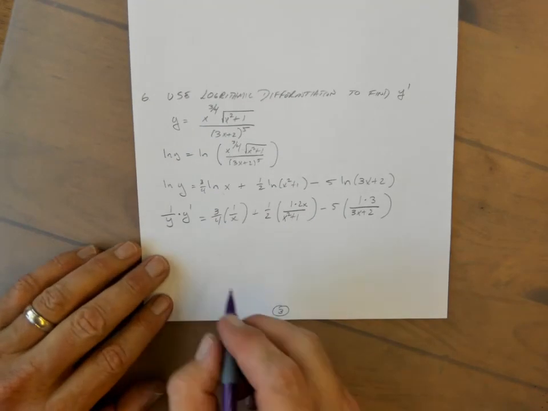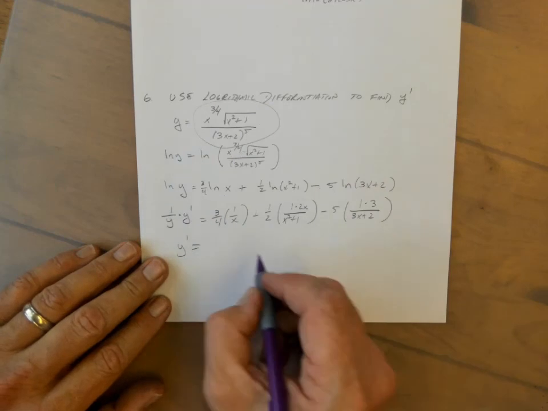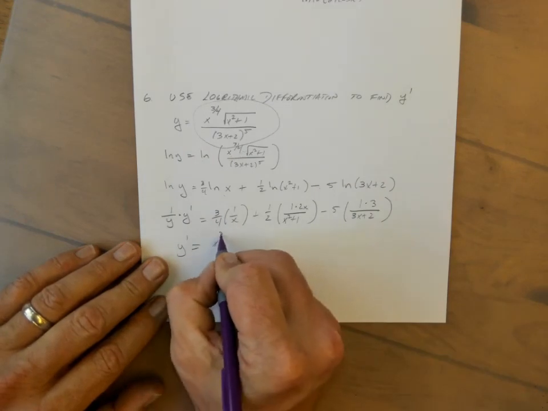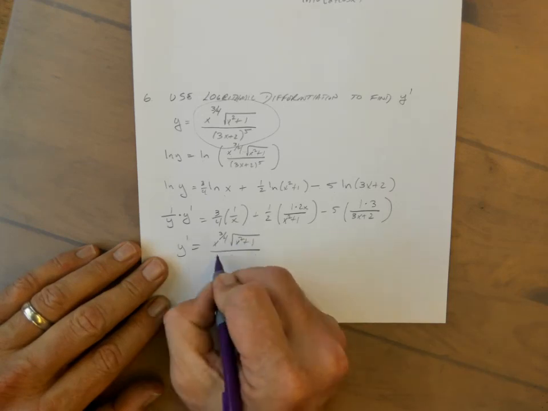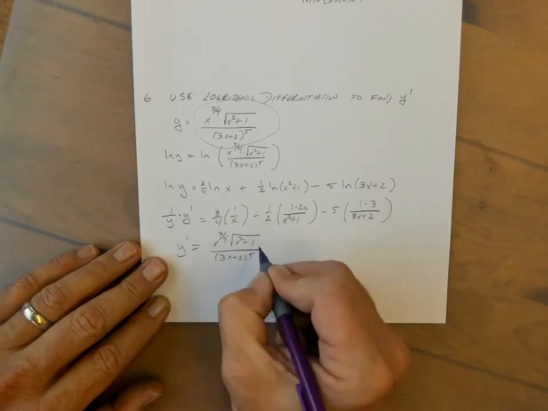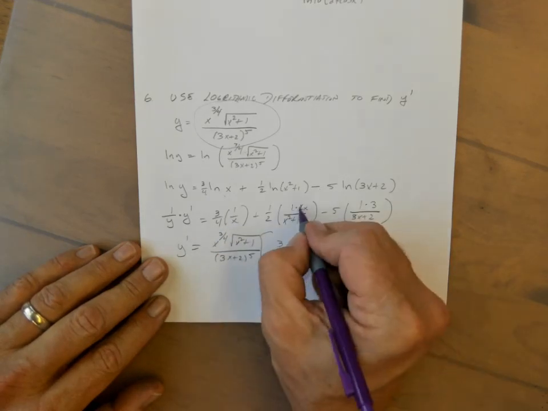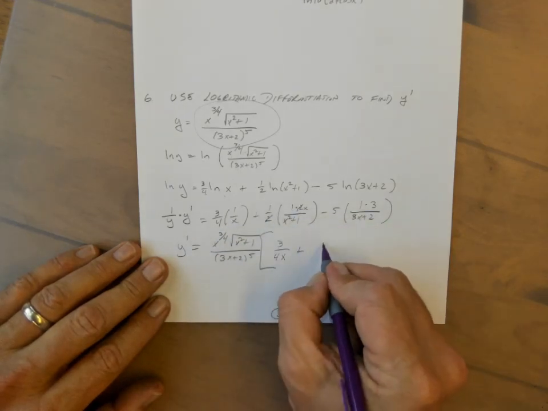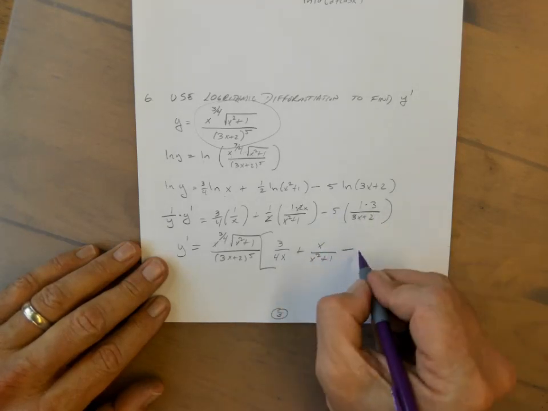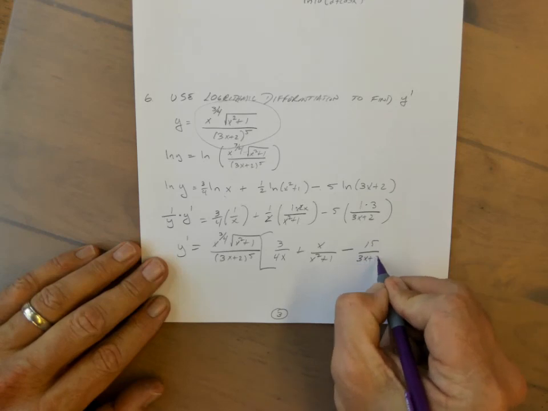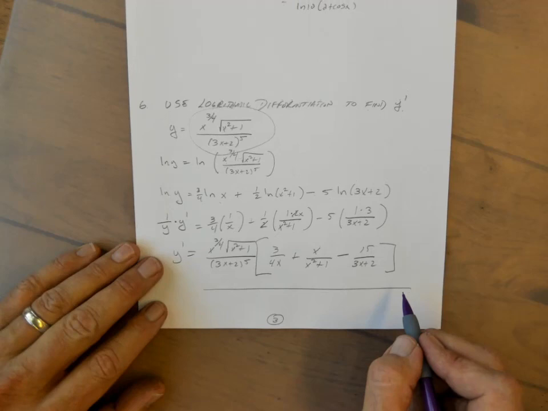Okay, last step, y prime equals, so we're going to multiply both sides by y, which is this, right? That's our y, so we have x to the 3/4 times the square root of x squared plus 1 over 3x plus 2 to the 5th. All of that times here, 3 over 4x, plus, here our 2's divide out, so we're left with x over x squared plus 1, minus 5 times 3, 15 over 3x plus 2. So there's our logarithmic differentiation.